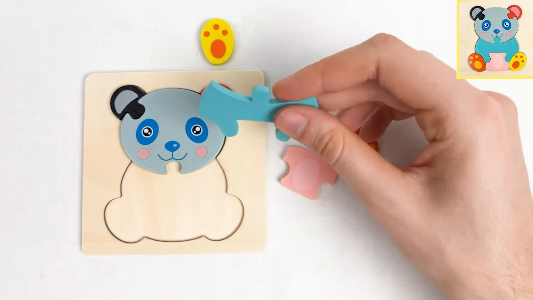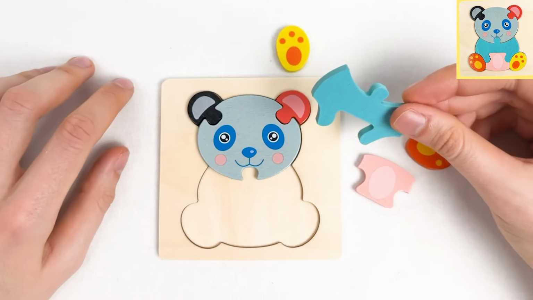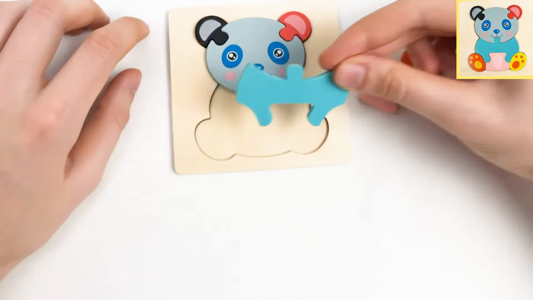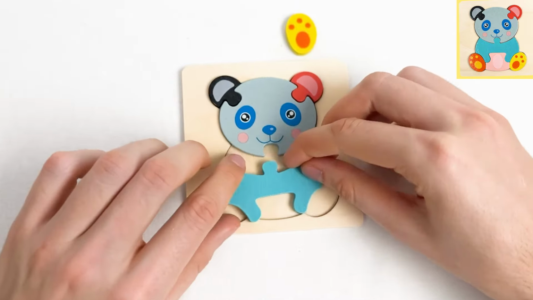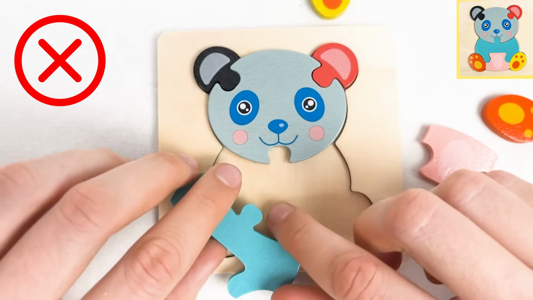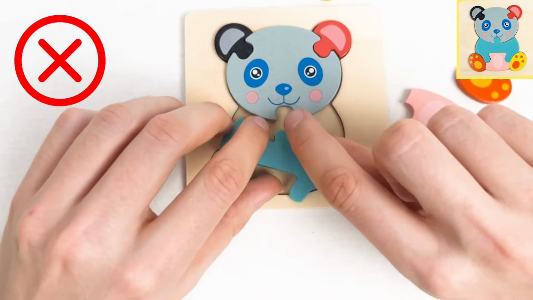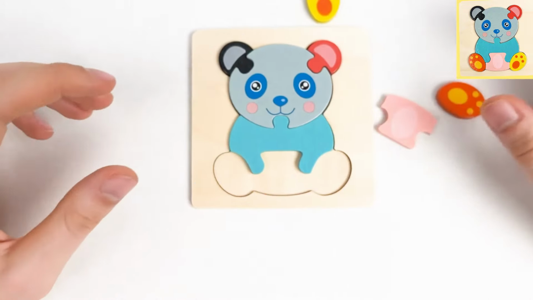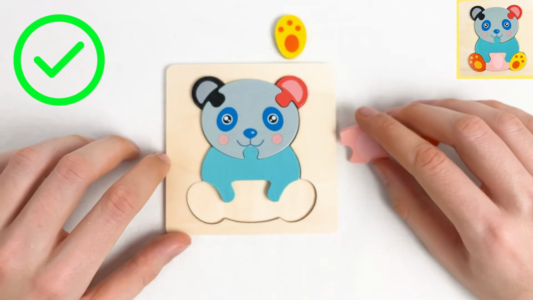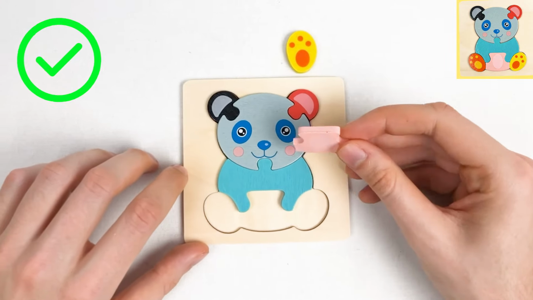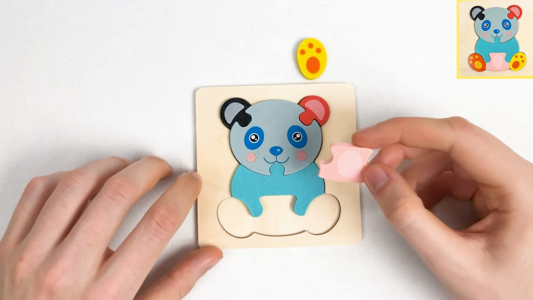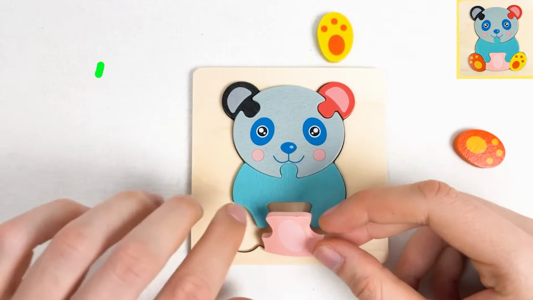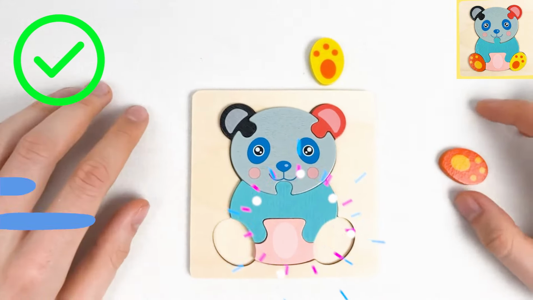And let's go with the body of the panda. And let's think where we can place it. Should we try here? No. Can you see that there is the part that connects with this part? Yes, that's right. Let's place it here. Great. And next one, we have a belly of the panda. And let's think where we should place it. Yes, right, we can place it here.